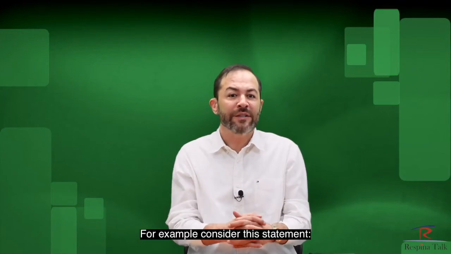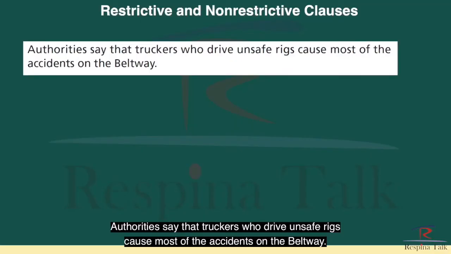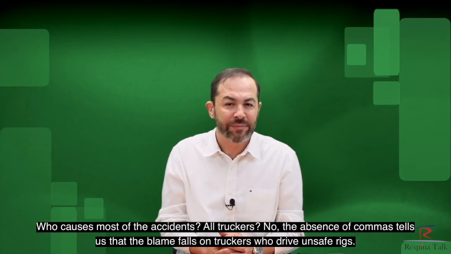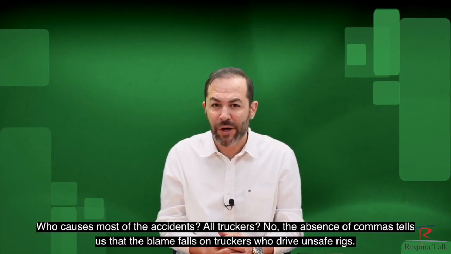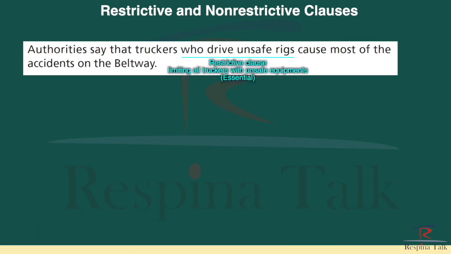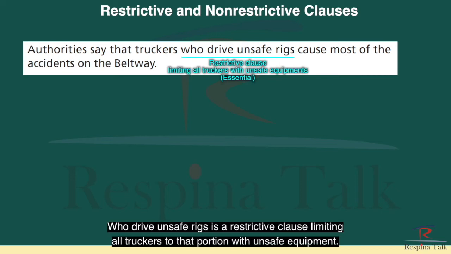For example, consider this statement. Authorities say that truckers who drive unsafe rigs cause most of the accidents on the beltway. Who causes most of the accidents? All truckers? No. The absence of commas tells us that the blame falls on truckers who drive unsafe rigs. Who drive unsafe rigs is a restrictive clause limiting all truckers to that portion with unsafe equipment.